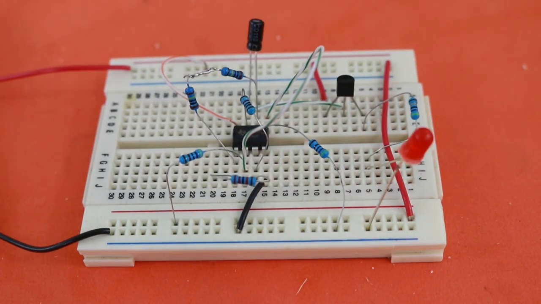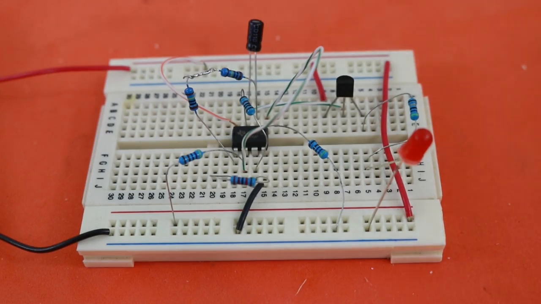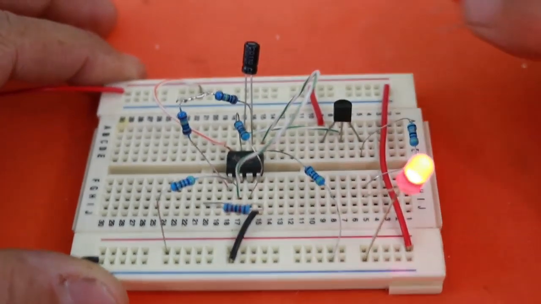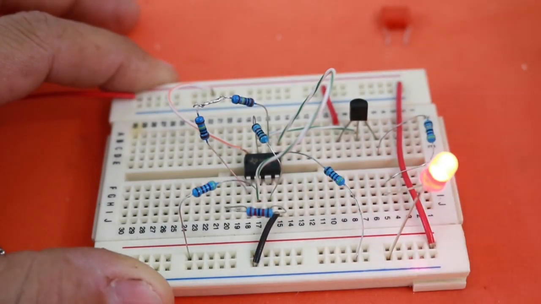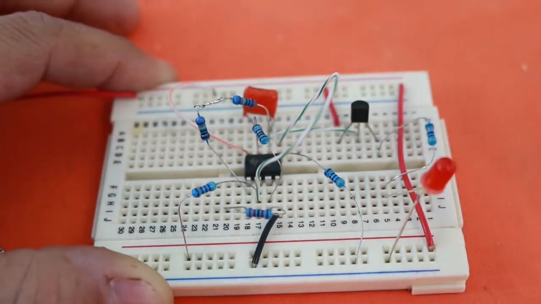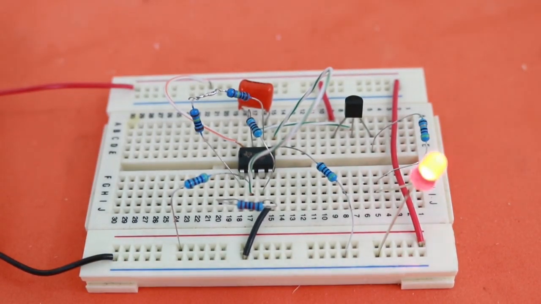Here we have the circuit working. You can see how the LED starts slowly to turn on, reaches its maximum bright, and then also slowly turns off. Right now I am using a capacitor of 1 microfarad, which gives a period of around 3 seconds. But let's change it. I'm going to use this other one, which is 0.47 microfarads, and we should get a higher frequency. Okay, there it is. Now the LED is blinking faster.